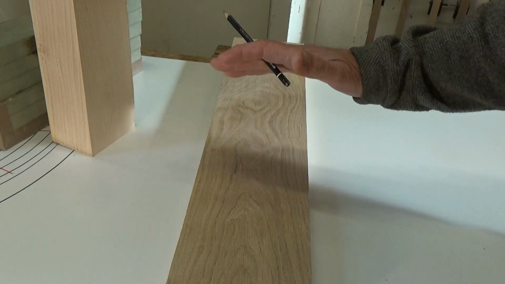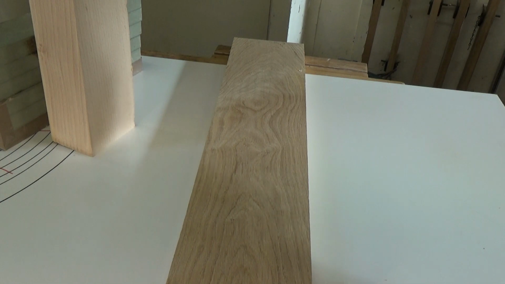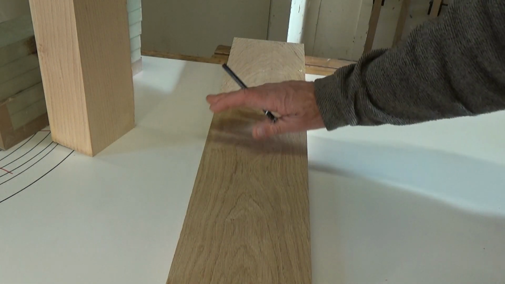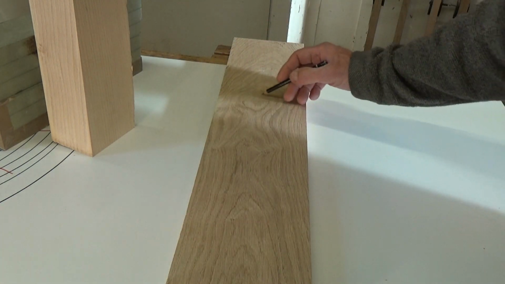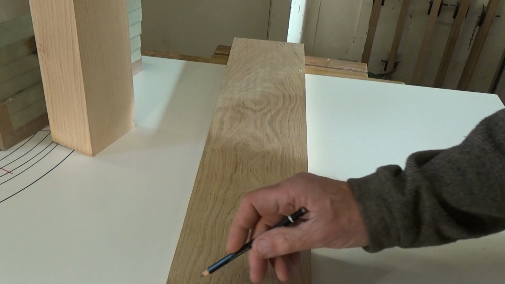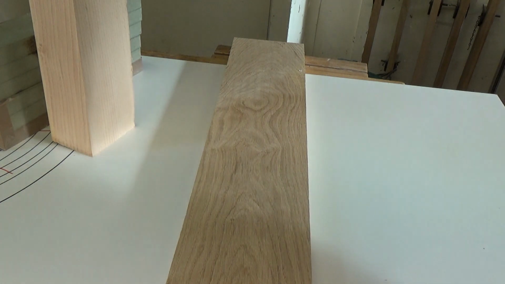And that's all caused by the annual rings slightly undulating as they were going through the tree, and then we've cut straight through and pierced those undulations at different points. So there's an undulation there, so we're getting that round bit there. And then we've got what we call cathedral arch, this bit here.